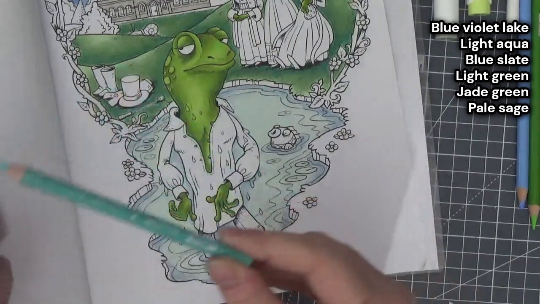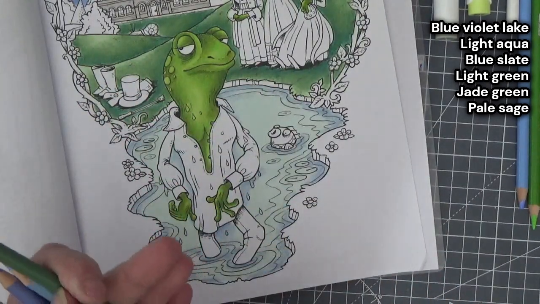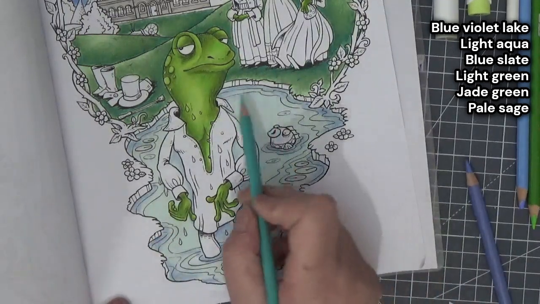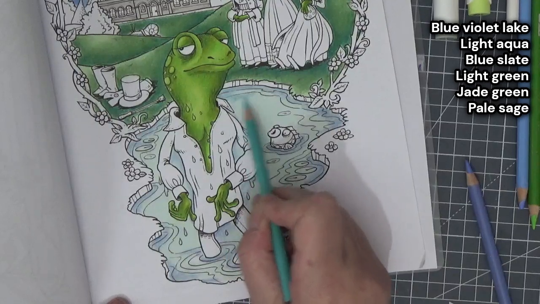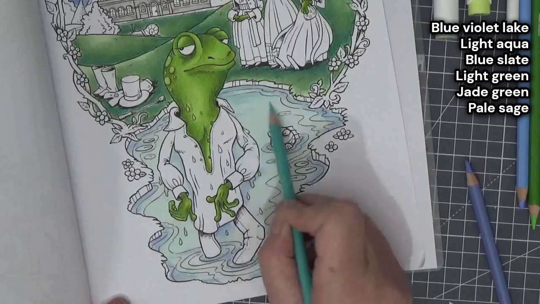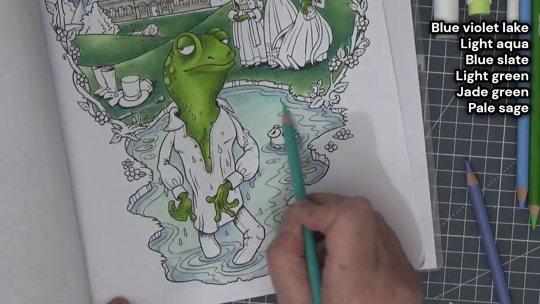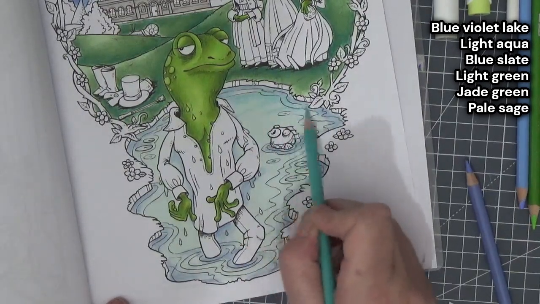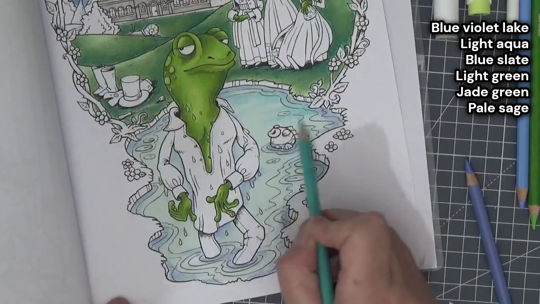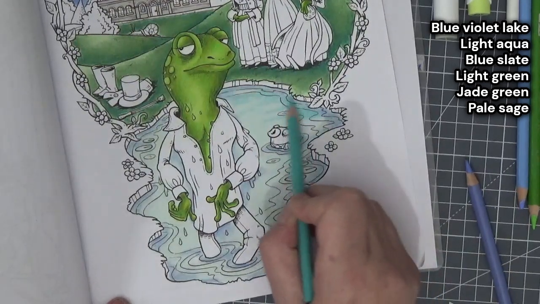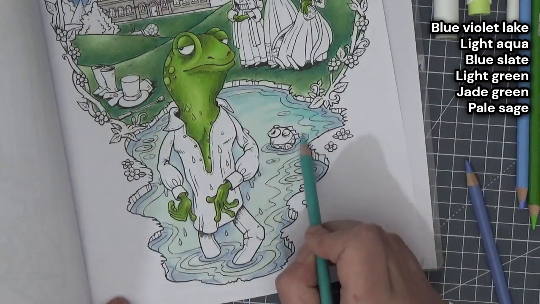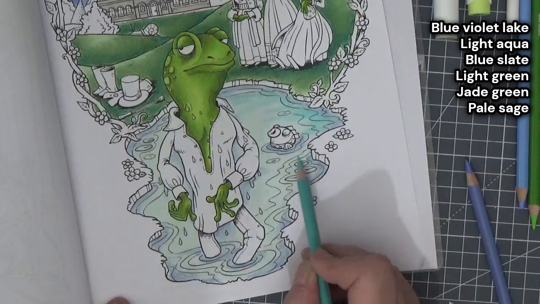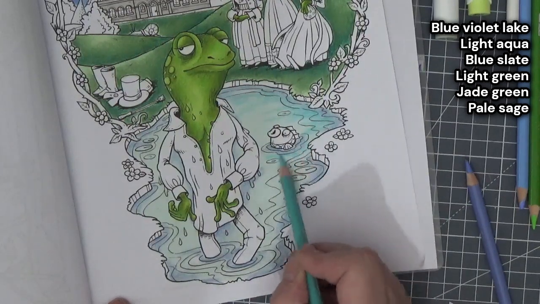Let's put in some of the light aqua next. So we start to get that green in there. So I'm just going to pull that through. And I don't think we need to cover up completely the alcohol marker, but it might happen.